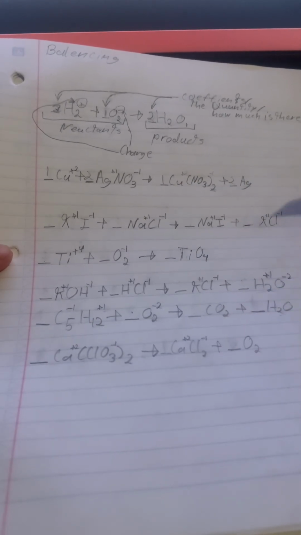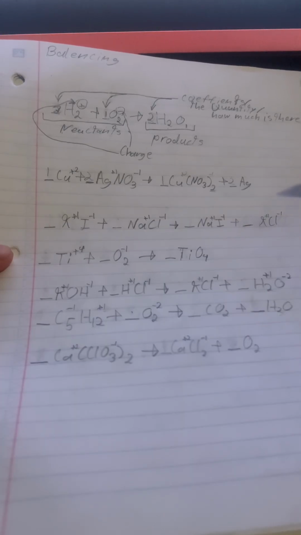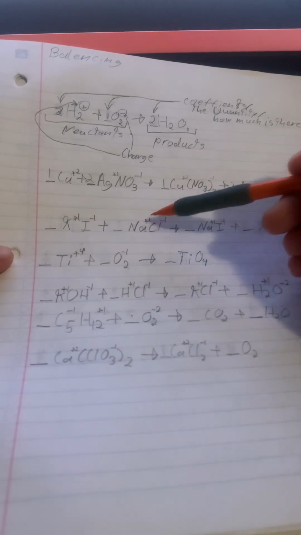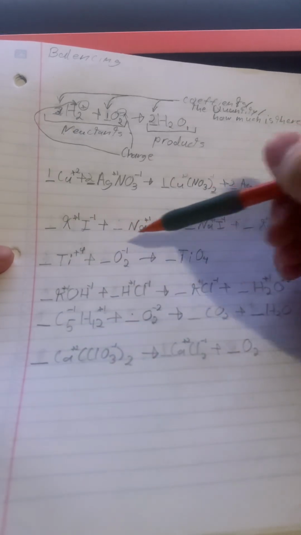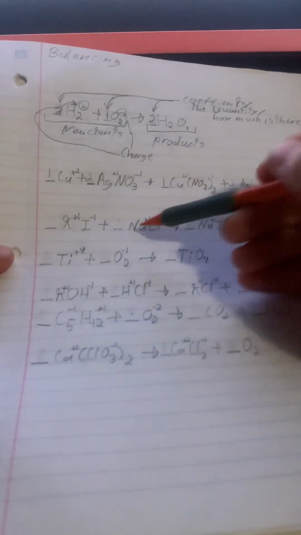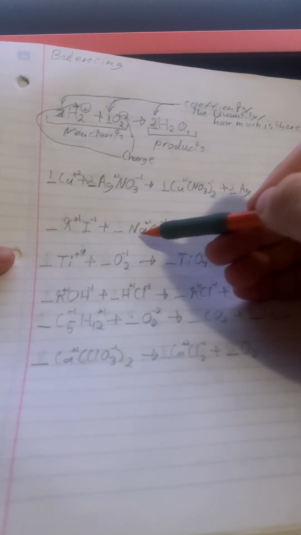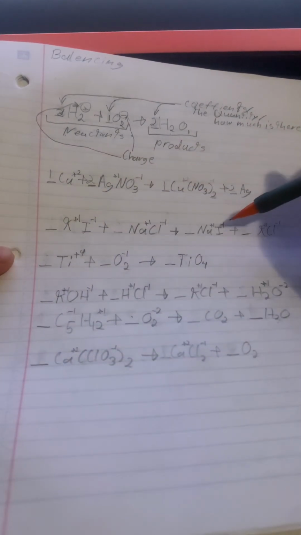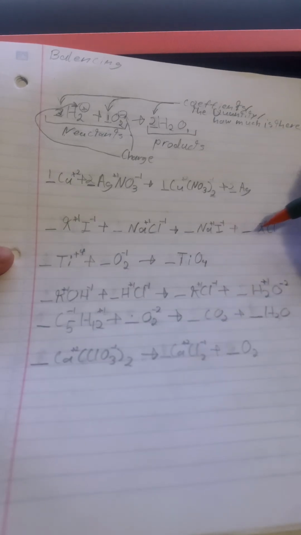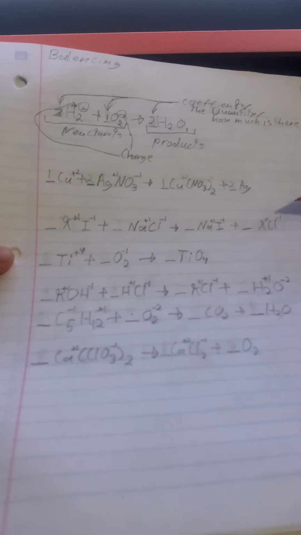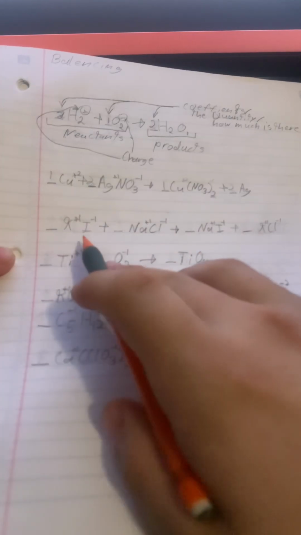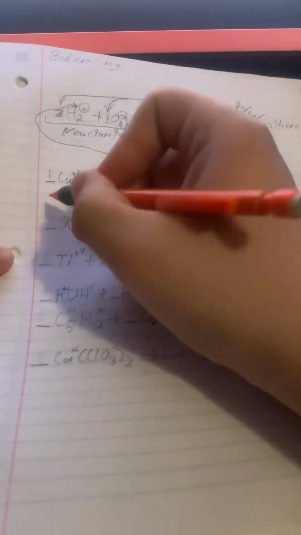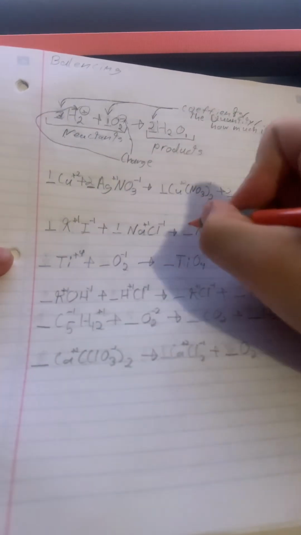On to the next one, of course, a double replacement between potassium iodide and sodium chloride, where the potassium and sodium swap places, giving us sodium iodide and potassium chloride. Thus, since they're all -1 or +1 charge, we simply only need 1s in these places.